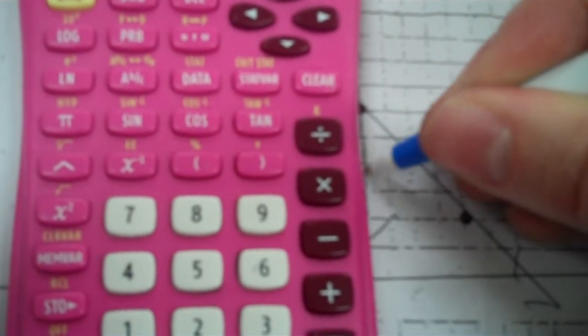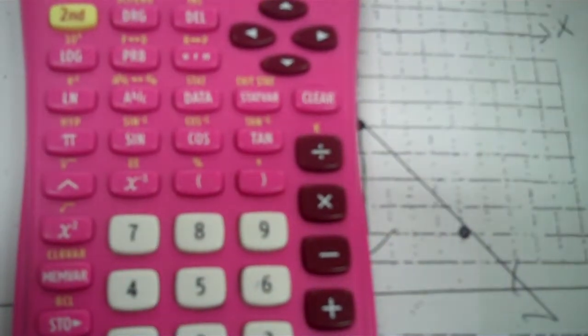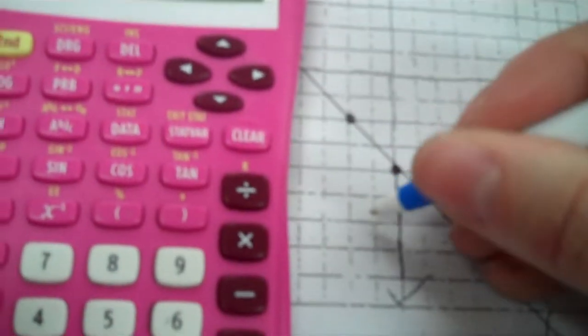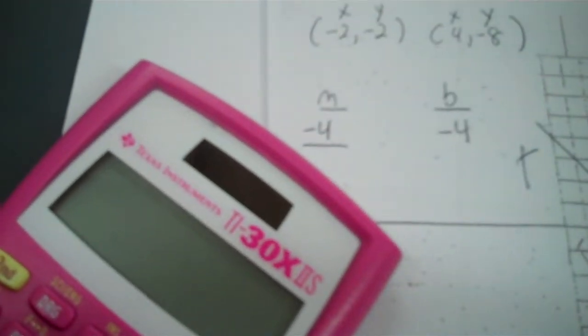1, 2, 3, 4, okay? So you would go down 4. So -4 because you went down. And then you would have to go across to 4, 1, 2, 3, 4, okay? So we have -4 over 4.